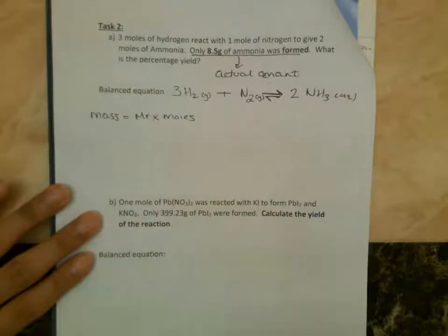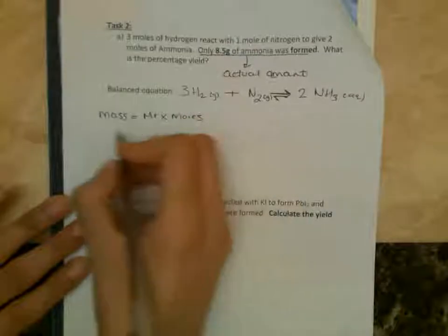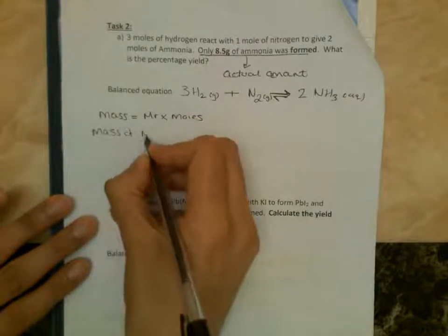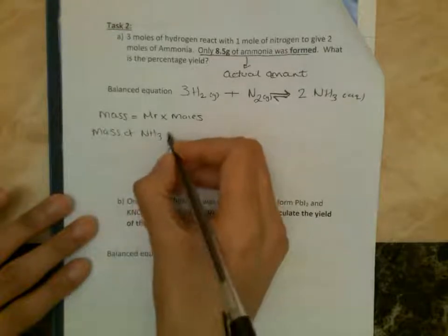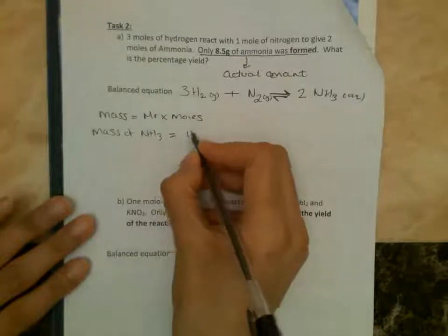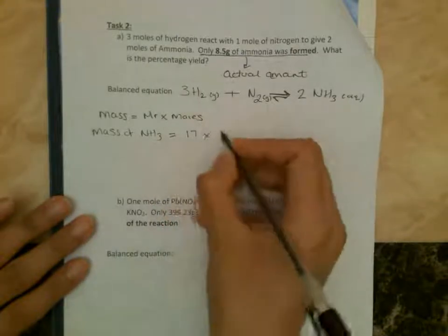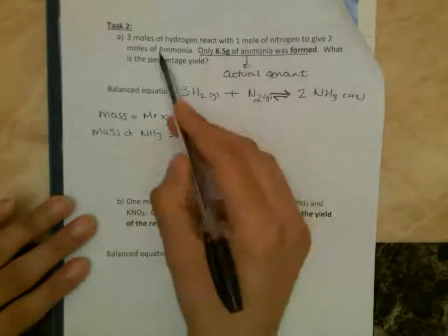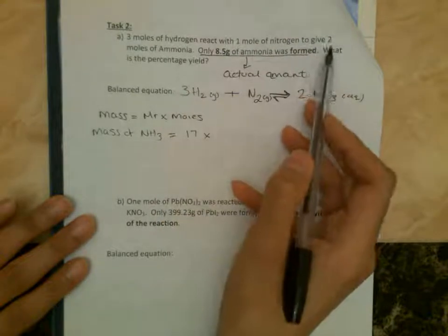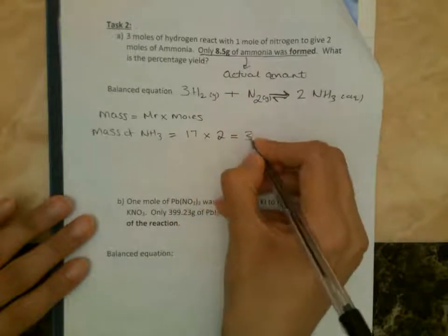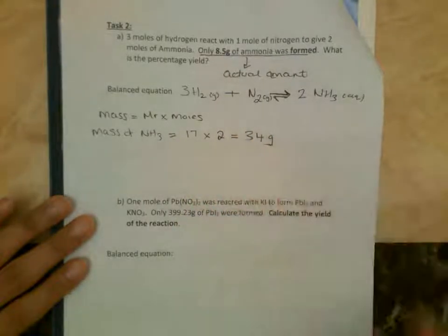Now we're working it out for ammonia, so mass of NH3 is equal to the Mr of NH3, which is 17, times the moles, which in this case we said that there were 2 moles of ammonia. So 17 times 2 would give us 34 grams.